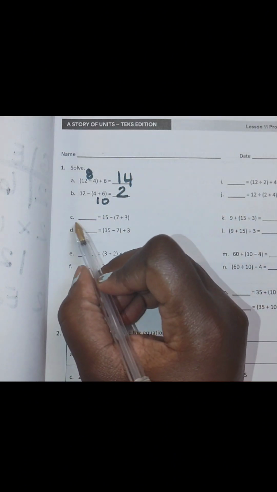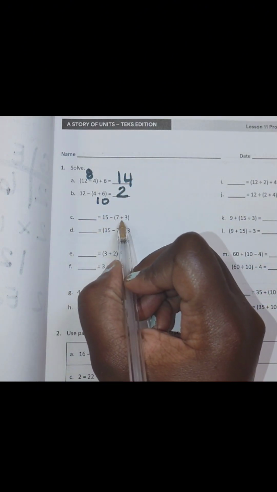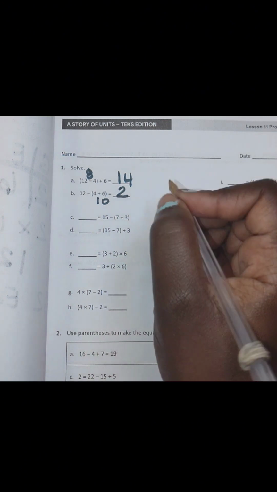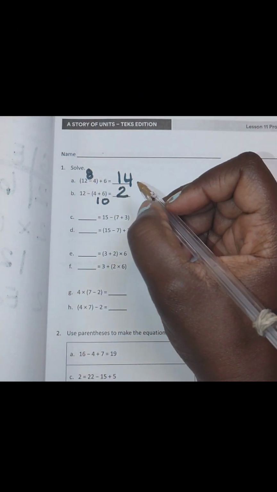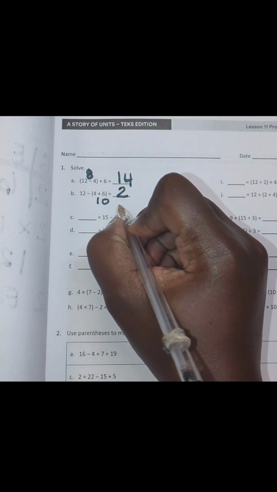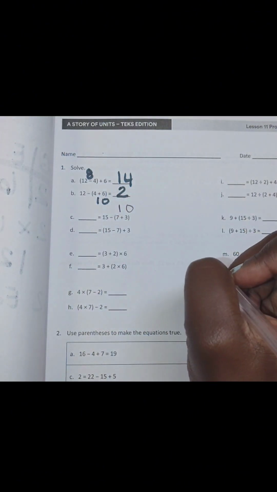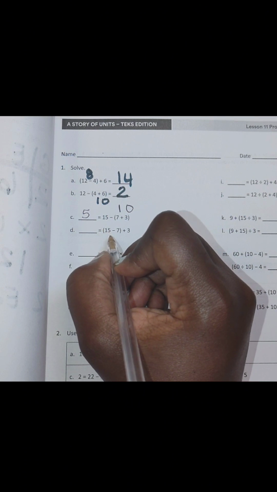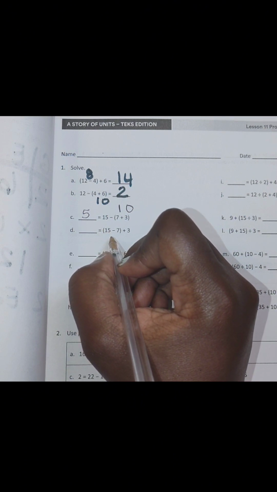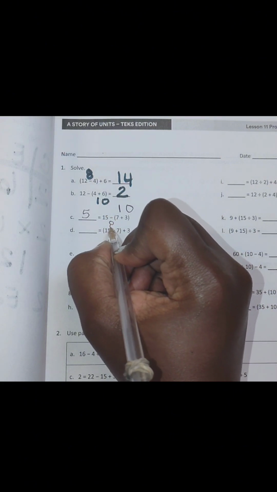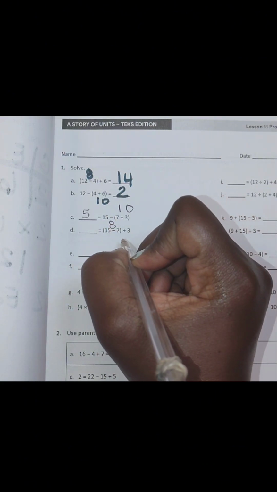Okay, so let's move on to C. Inside the parentheses, we have 7 plus 3, so we'll solve that first. And I'll switch to a pen because the marker is a little bulky for this. So 7 plus 3 is 10. 15 minus 10, that's 5. Again, solve inside of the parentheses. 15 minus 7 is 8. 8 plus 3 is 11.